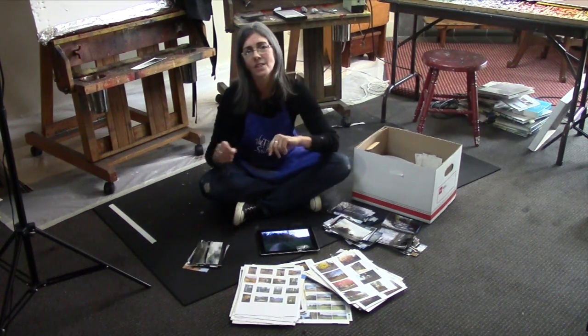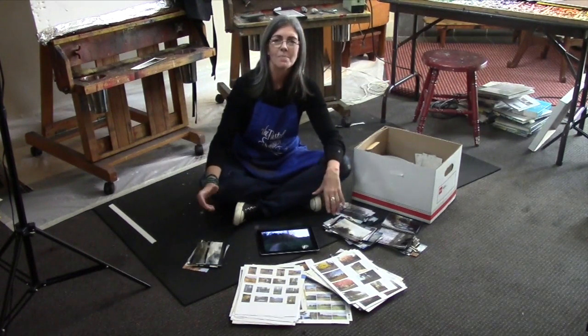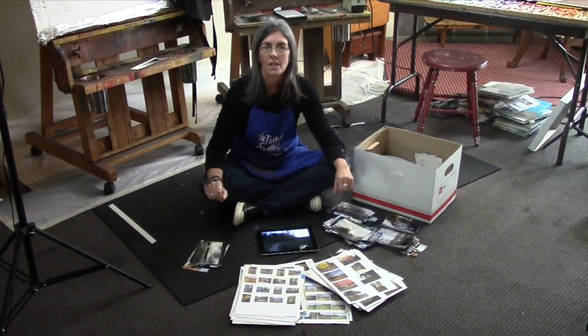And then here's some examples. I don't want to say they're bad because they're beautiful subjects, maybe not just quite right for what we're doing here.